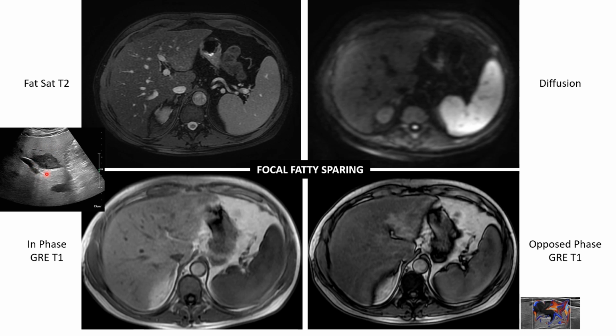You will remember this example, the same case. You see very slight hyperintensity here, no diffusion restriction, and the background is in higher signal intensity than normal, and on opposed phase image a prominent signal drop, but the focal fatty sparing area does not show signal loss.